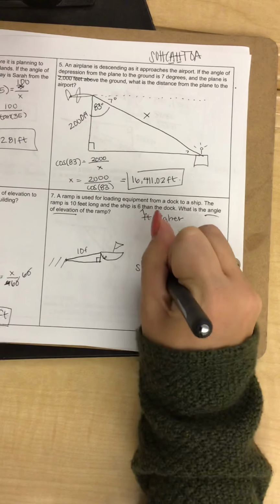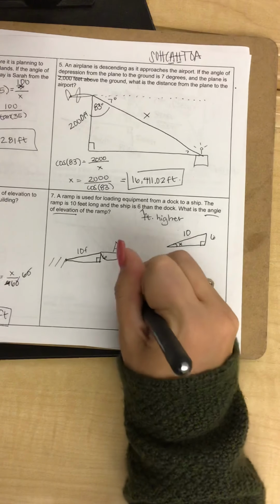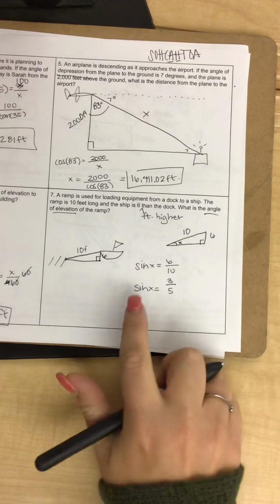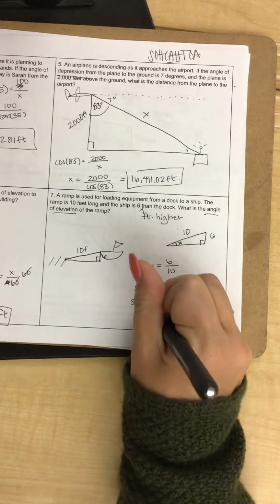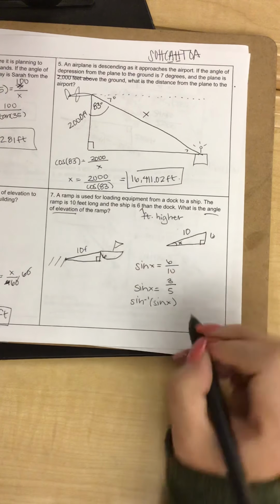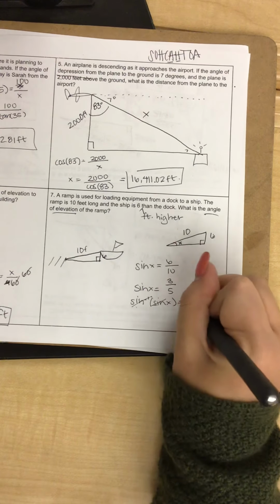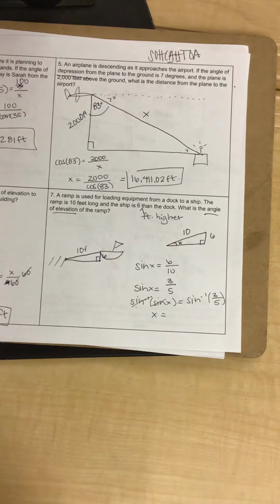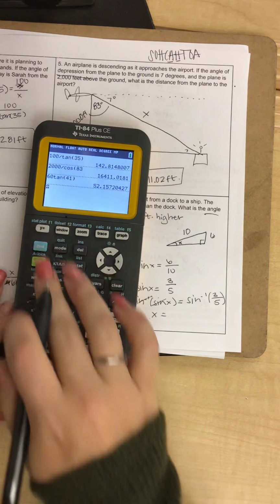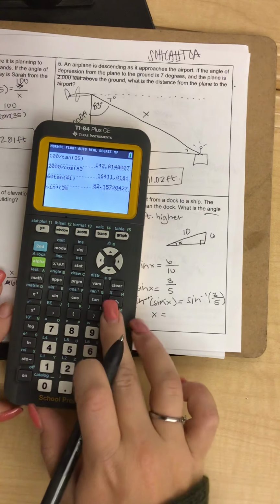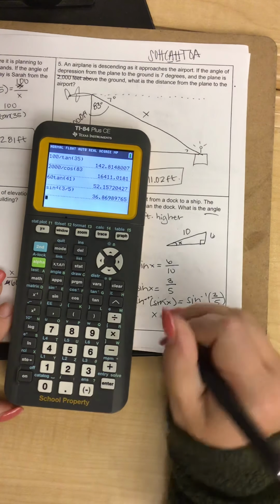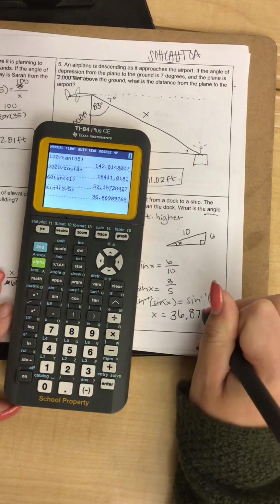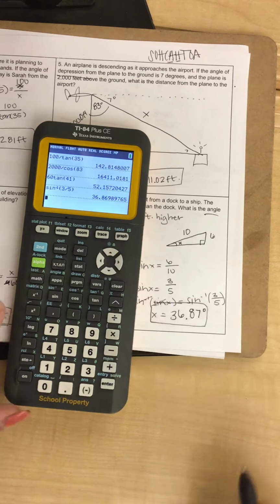So sine of x equals 6 over 10. You can reduce that if you want. Your answer should come out the same regardless. 3 over 5. Okay. To get x by itself, inverse sine of each side. Okay, because the whole point of inverse sine is to cancel with sine. But what you do to one side, you do to the other. So sine inverse of 3/5. X is equal to, and then you just put it in your calculator, inverse sine of 3 over 5, which is 36.87 if you round to the second decimal point, degrees. Remember, we're looking for an angle, so it should be degrees.